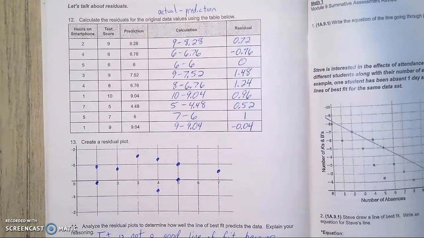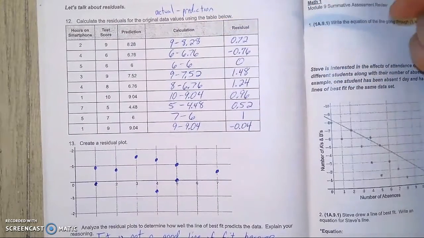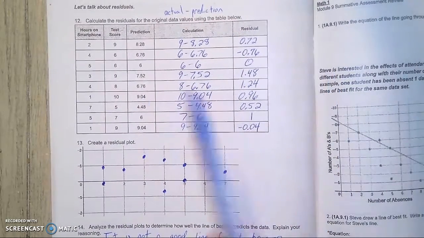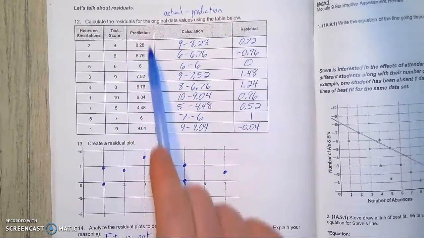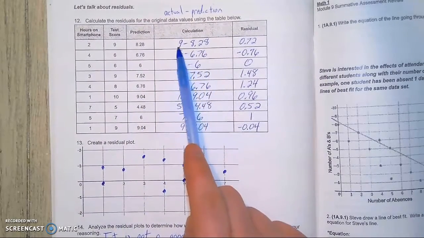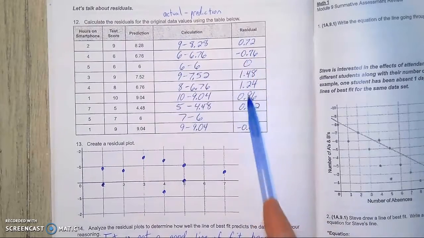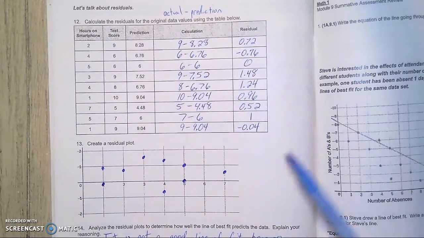So starting up top, just a reminder that a residual is when you take an actual value minus the predicted value. So using the table they gave us with all of these actual values and all of these predicted values, I went through one at a time doing actual minus predicted, coming up with the answer that is the residual. And that's how far apart the actual is from the predicted value.